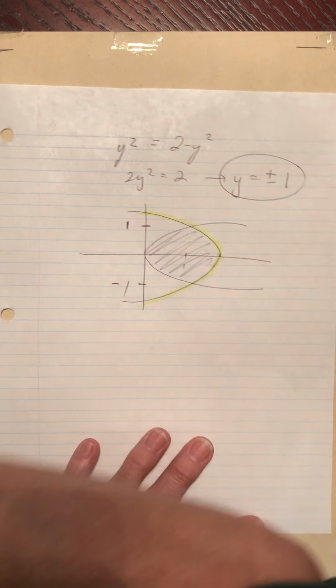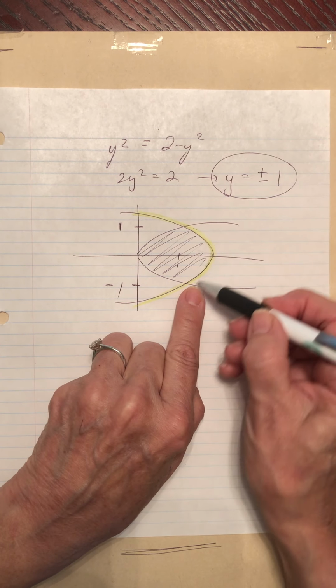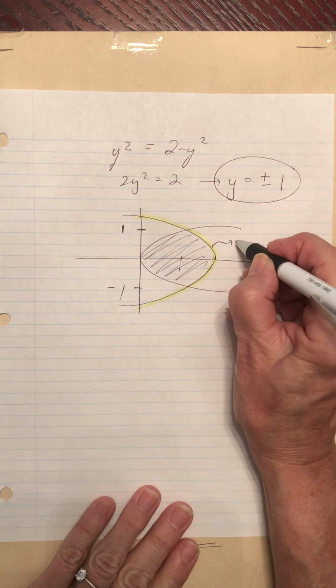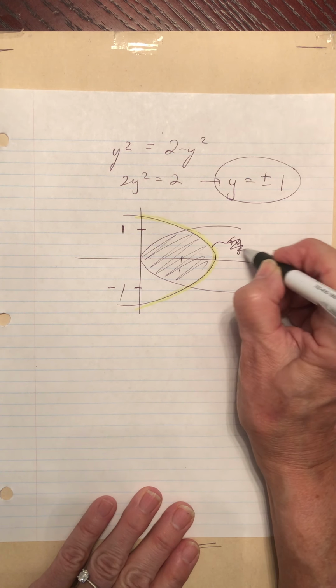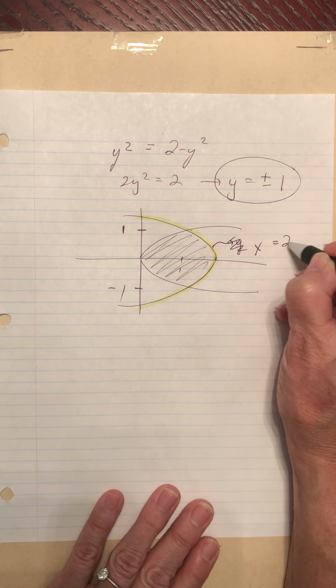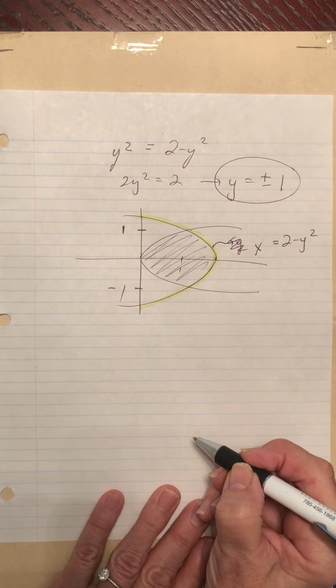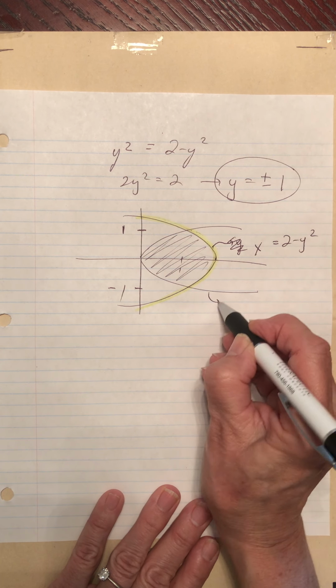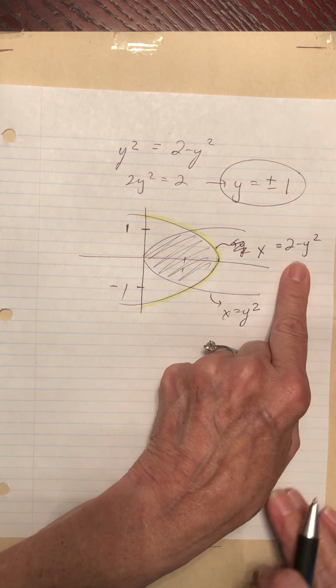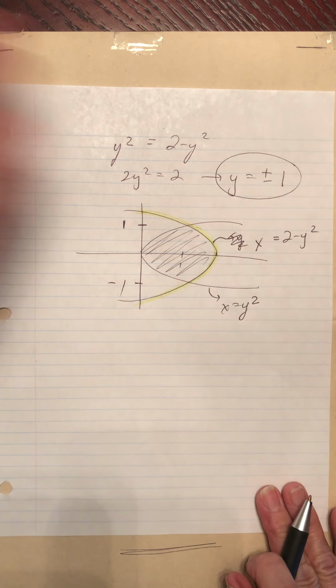For that enclosed region, this graph is forever to the right of this other graph. This is in terms of x. So this was our x equals 2 minus y squared, and this one over here was our x equals y squared. So this is forever to the right, and that covers the whole region.